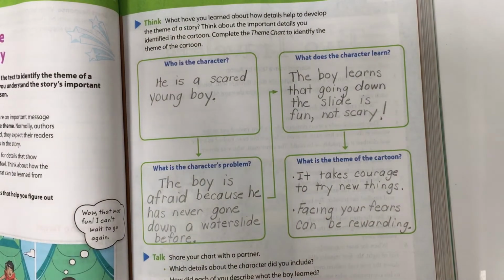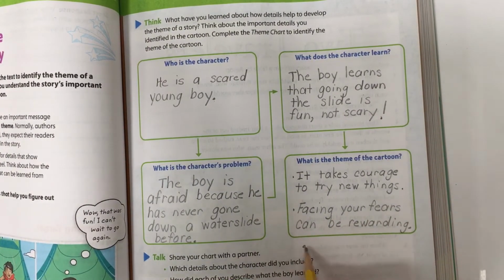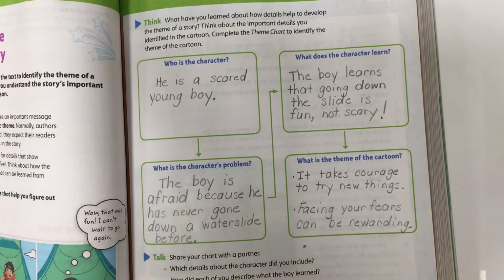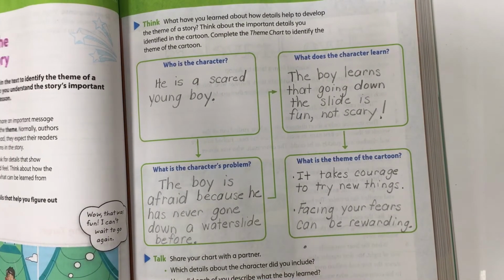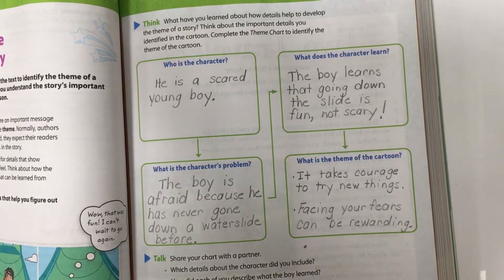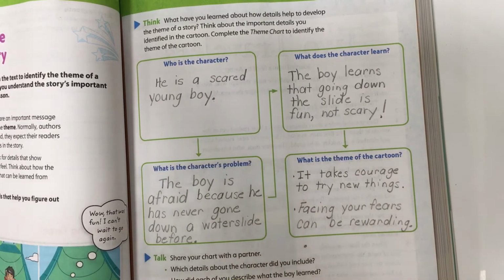Now, if you came up with one that was different, please feel free to add it down here, and I will take a look at it when you return it to school. So what I want you to remember about theme is when you read a story, think about what happens to the main character and ask yourself, what did the character learn from his or her experiences?